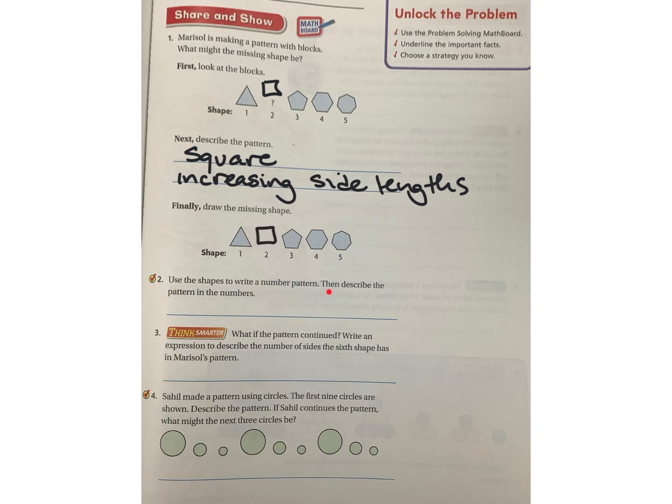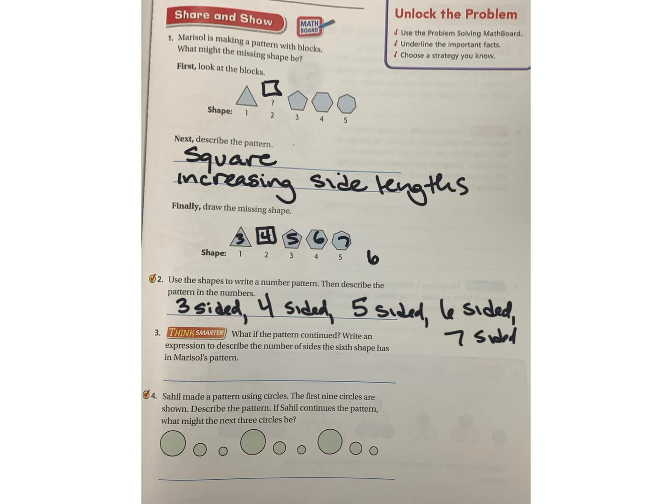Use the shapes to write a number pattern and then describe the pattern in the numbers. Okay, well, we have a 3-sided, then a 4-sided, then a 5-sided, 6-sided, then a 7-sided. On this Think Smarter, what if the pattern continued? Write an expression to describe the number of sides that the 6th shape has in Marisol's pattern. Well, if she has a 6th shape, and we already know this is a 3-sided, this is 4, this is 5-sided, 6-sided, 7-sided, then this 6th sequence is going to be an 8-sided shape.